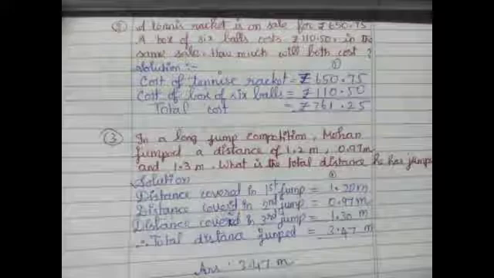The third question is, in a long jump competition, Mohan jumped a distance of 1.2 meter, 0.97 meter and 1.3 meter. What is the total distance he covered? So distance covered in the first jump, second jump and third jump. You can arrange the numbers, keep the decimal point in the same order, then do the addition. So the total distance he covered is equal to 3.47 meter.